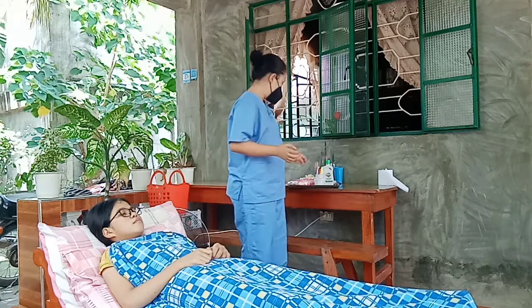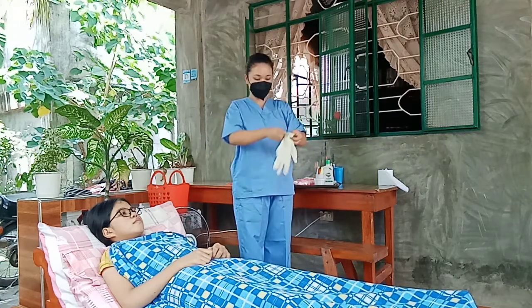Number 3 is collect clean voided urine specimen. So number 1 is apply clean gloves, then give patient supplies to clean the perineum. So apply clean gloves.